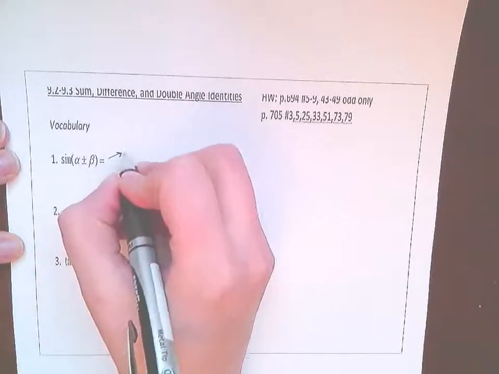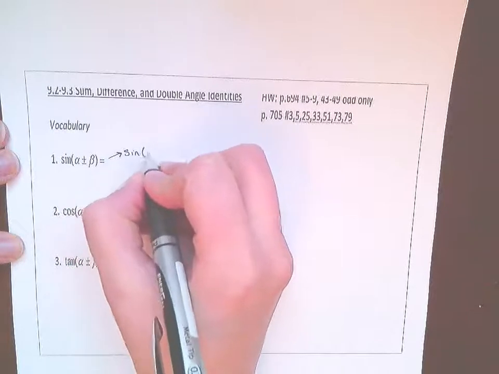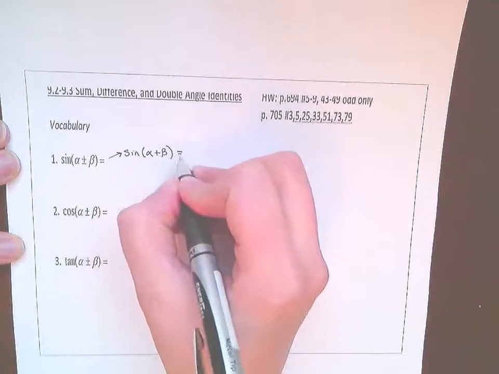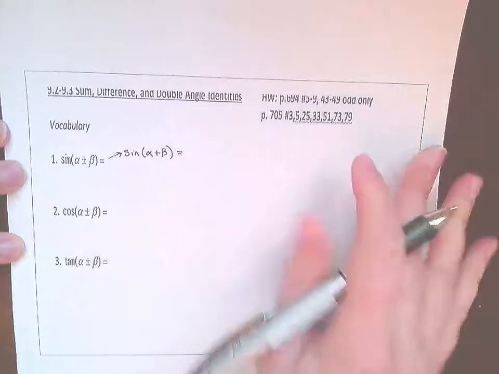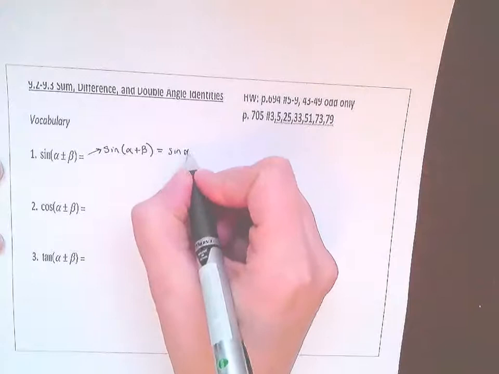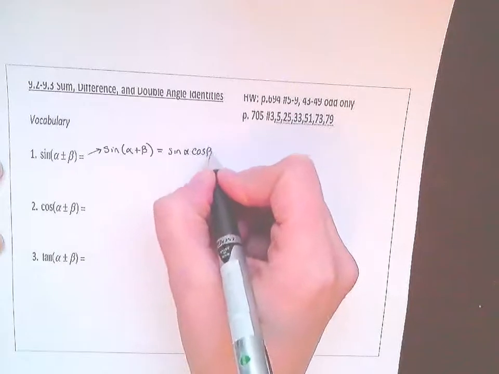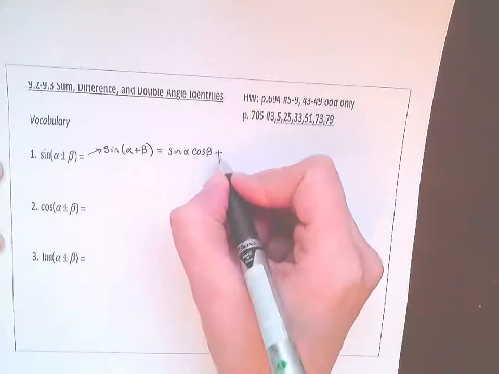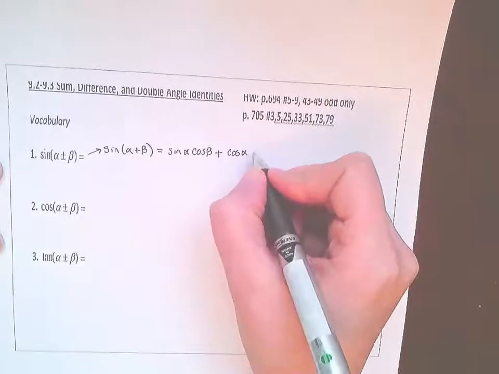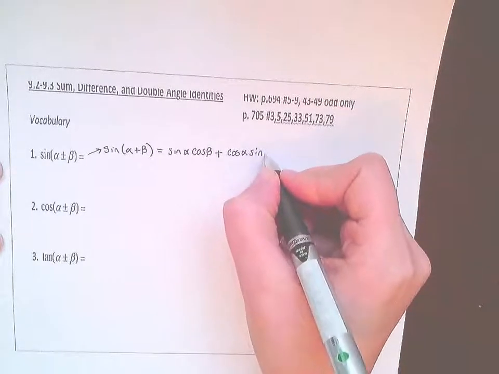Basically, if you have the sum, so sine of alpha plus beta, you are able to break this down: sine of alpha cosine of beta plus cosine of alpha and sine of beta.